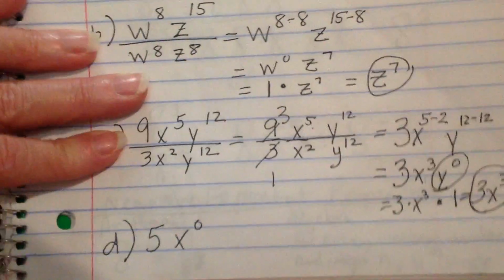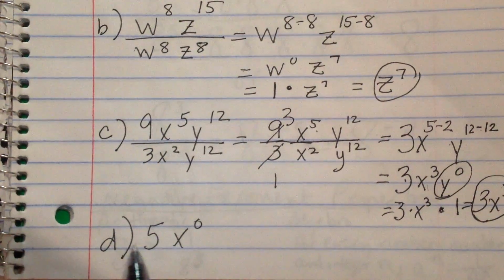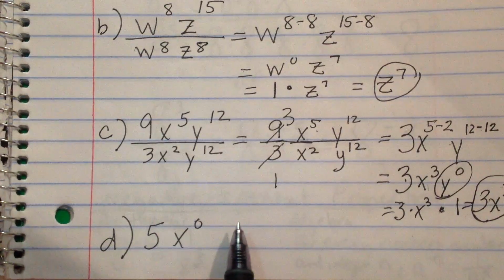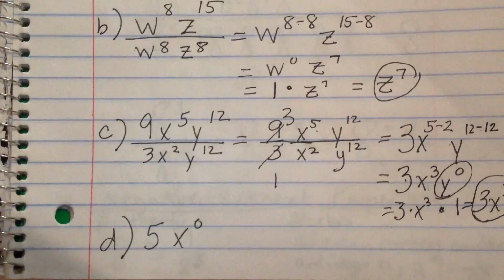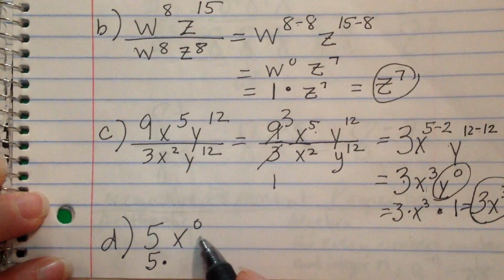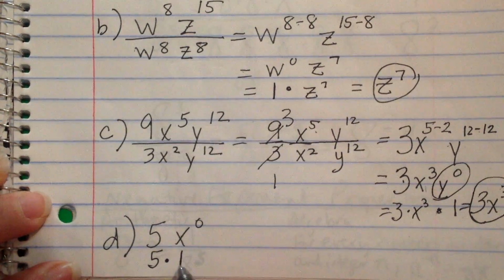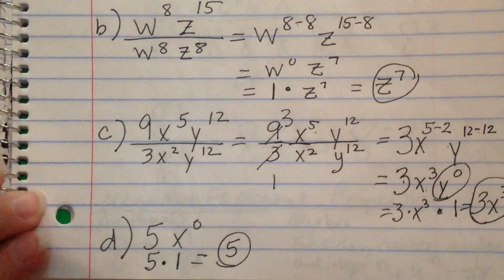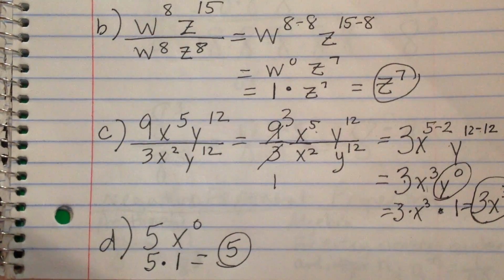And our last example, D, is 5 times x to the 0. Anytime you have a number and a letter side by side, that's multiplication. So this is 5 times x to the 0. Well, x to the 0 is 1. Therefore, you have 5 times 1. Therefore, your final answer in this problem is 5.